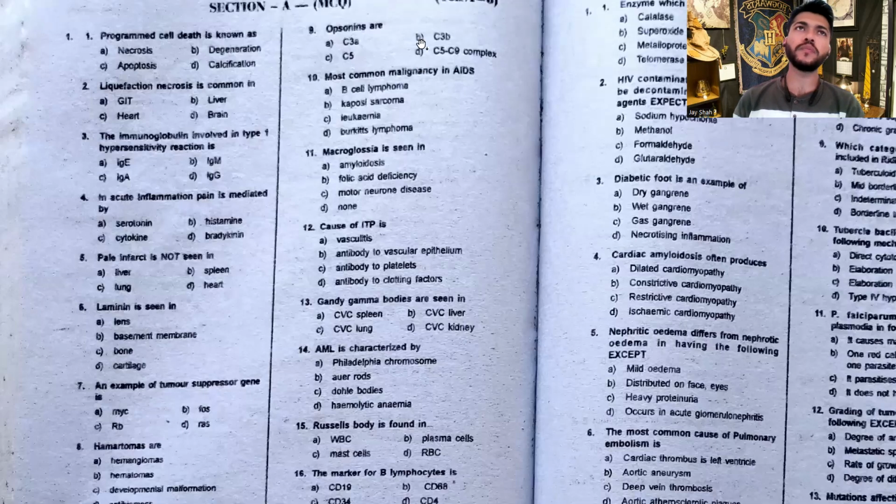Opsonins make the antigen or the bacteria more tasty, or more appropriate for phagocytosis. So the opsonin is C3b. C5a is for chemotaxis, C3b is an opsonin, remember it. Most common malignancy in AIDS is, answer is Kaposi's sarcoma, right?